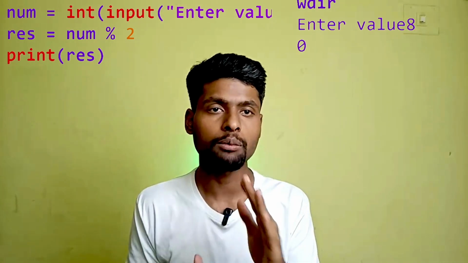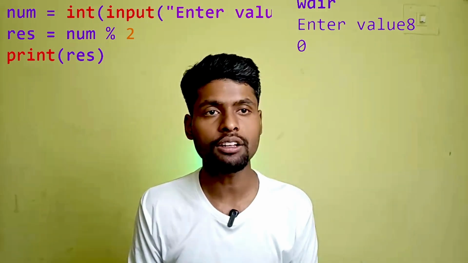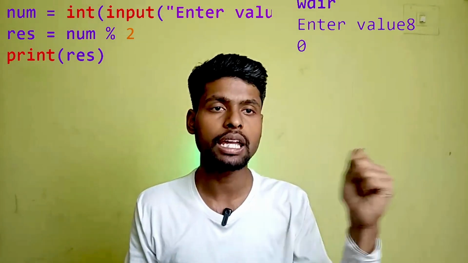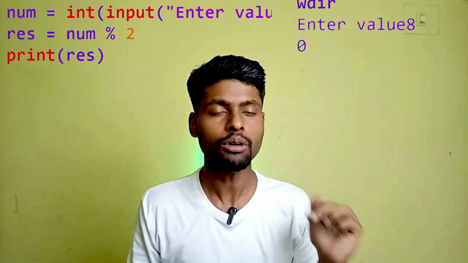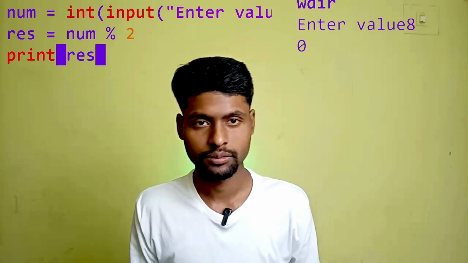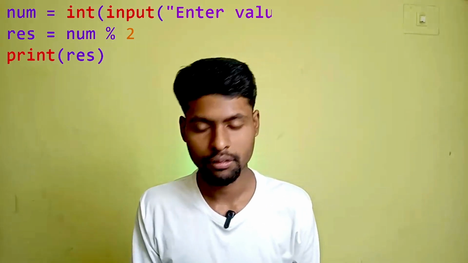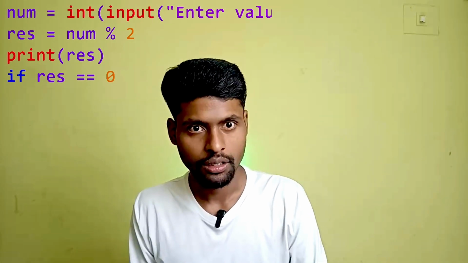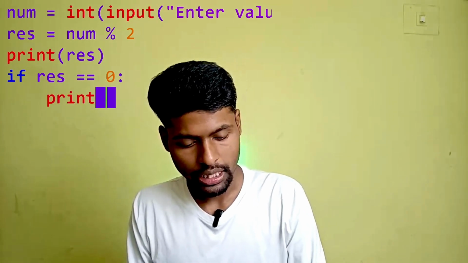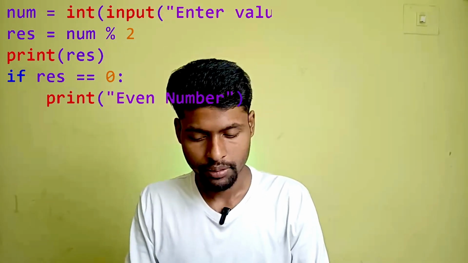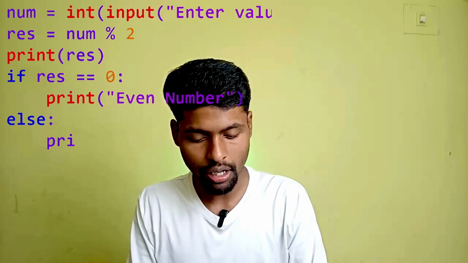Now what I'm going to do is write a condition within an if statement. My condition is: if the remainder value is equal to 0, then I need to print it is an even number. If the condition is false, then I need to print it is an odd number. Let's write the code. In the next line, I am writing the code. I am giving my condition: if res equal to 0, I need to print even number. If the condition is false, then I need to print it is an odd number.